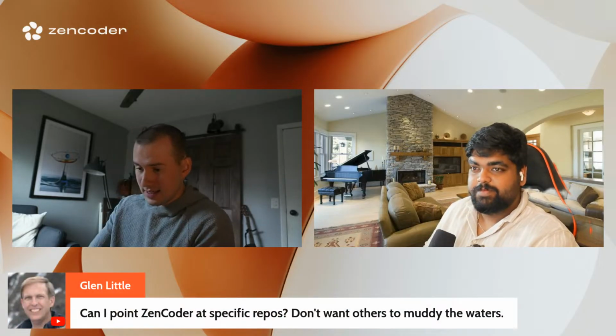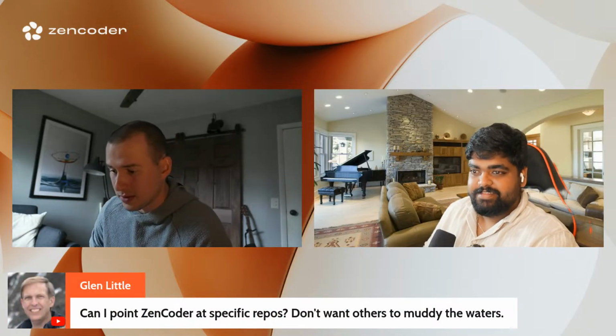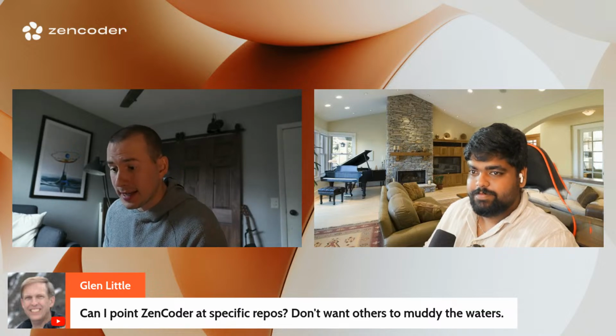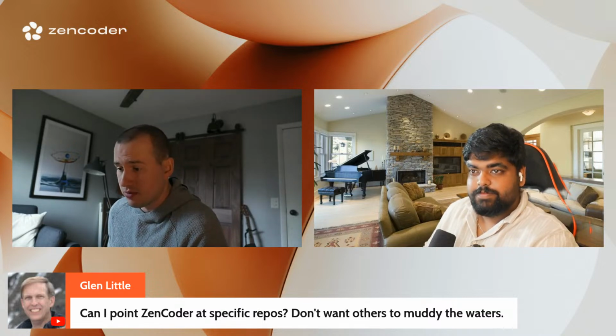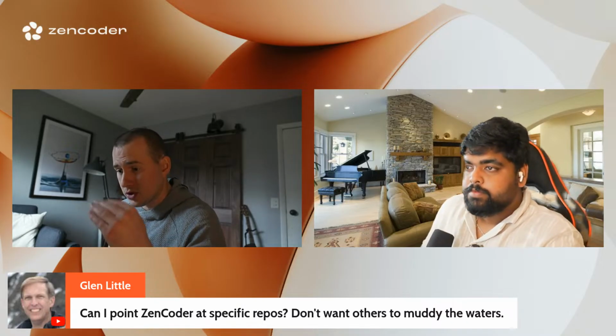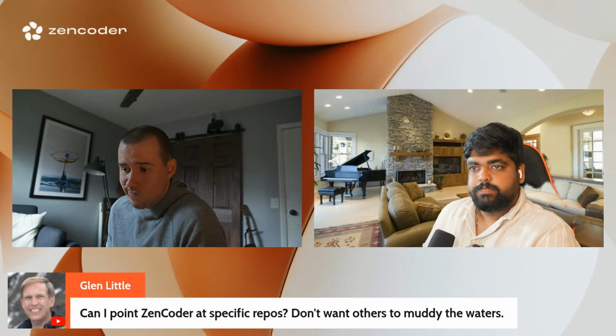And Glenn, yes, can I point Zencoder at specific repos? Don't want others to muddy the waters. Well, you can choose which repos to index and which repos to not index, and you can always switch those on and off. So easy as that.